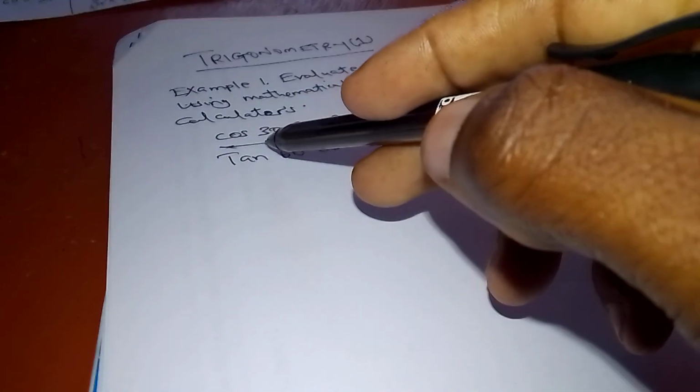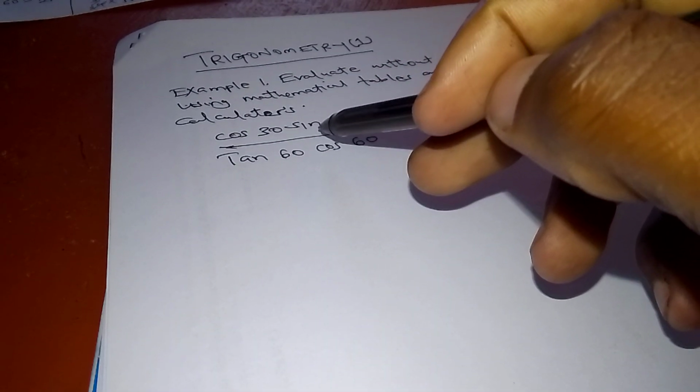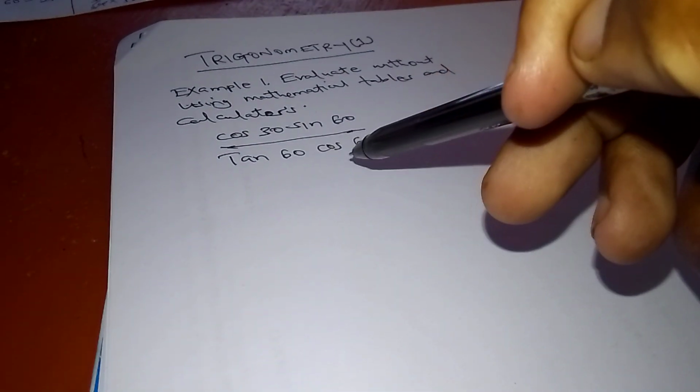The first example is cos 30 degrees times sin 60 degrees all over tan 60 degrees times cos 60 degrees. We want to solve this one. Let us solve this together so that you can solve another one next time, or an example, or even an exercise. Now cos 30, sin 60, tan 60, and even cos 60.